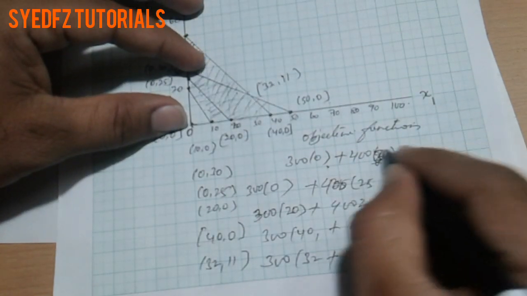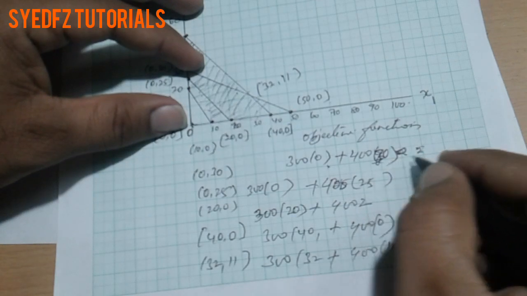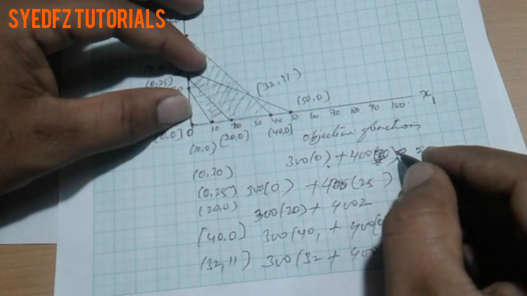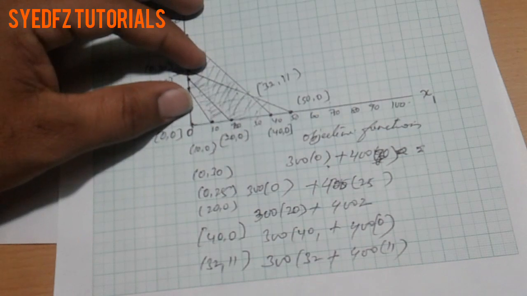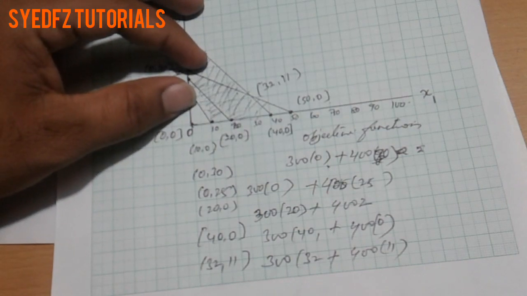What we have to do here is 0. What is the objective function?